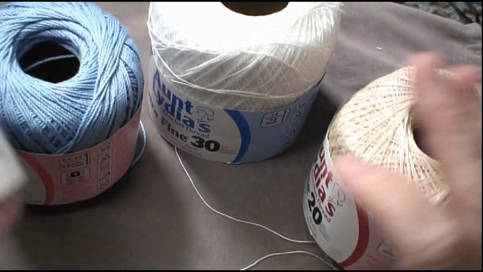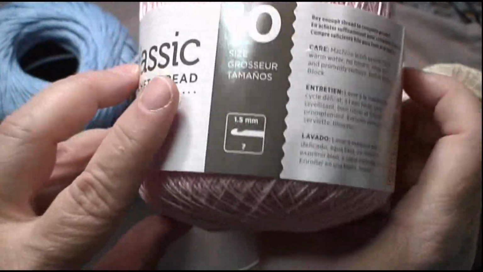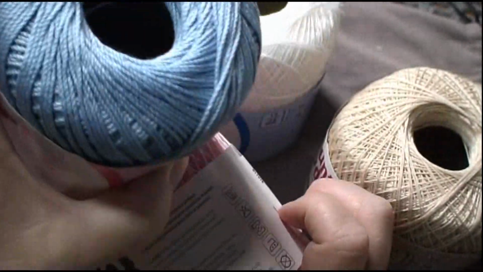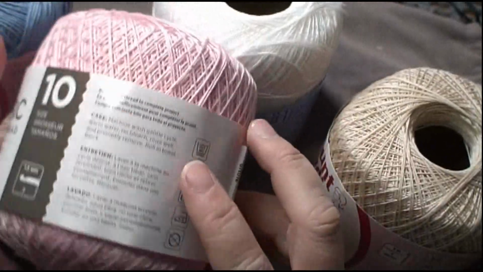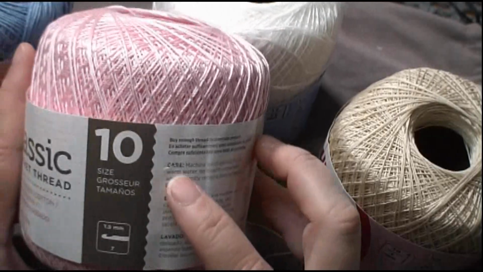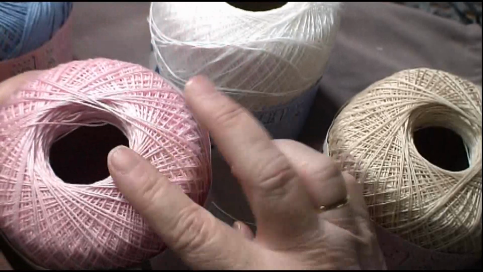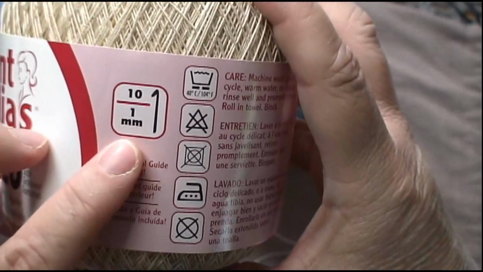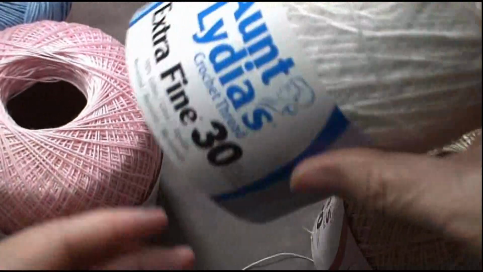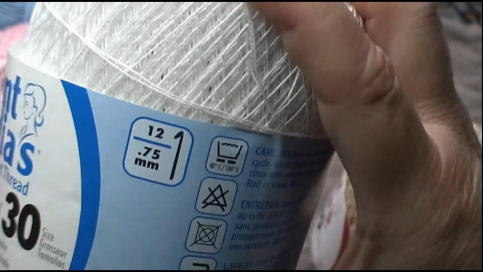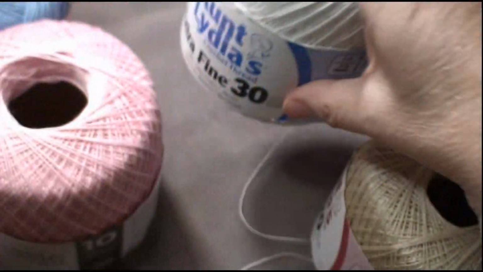And with the hooks, it's a very similar thing. When you get into the steel hooks that work for these, not the ABC that will work with this, you're going to find that the bigger the number, the finer it is as well. So it kind of goes like with the thread. And the same thing here. This is recommended that you use a size 10, which is a 1 millimeter. And for this, they recommend that you use a 12, which is a 0.75 millimeter. So that's what we have on those.